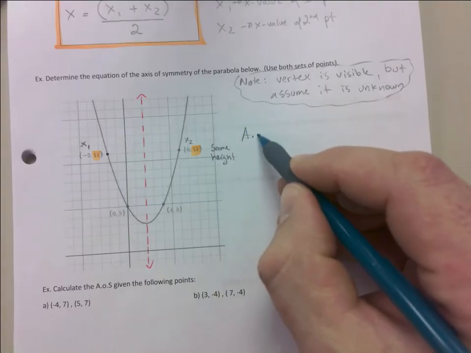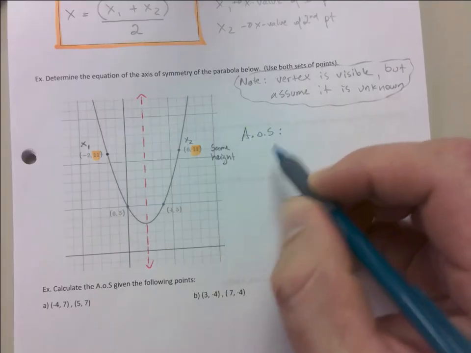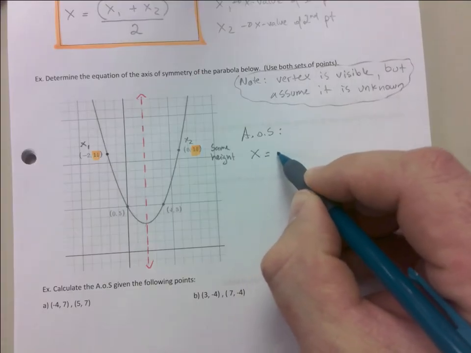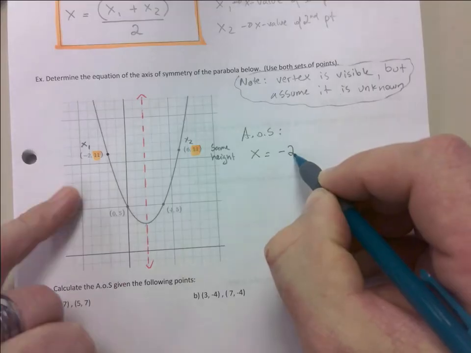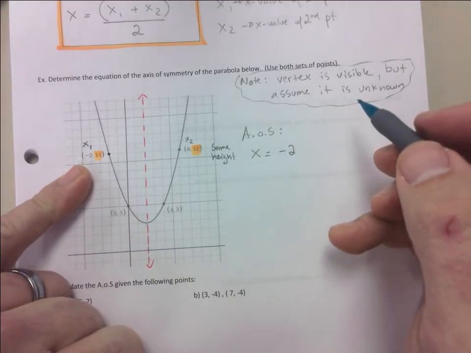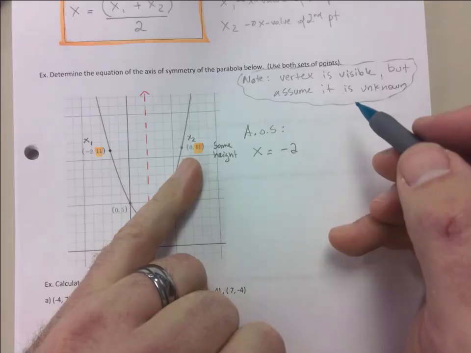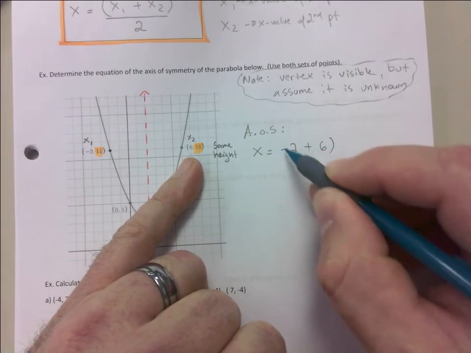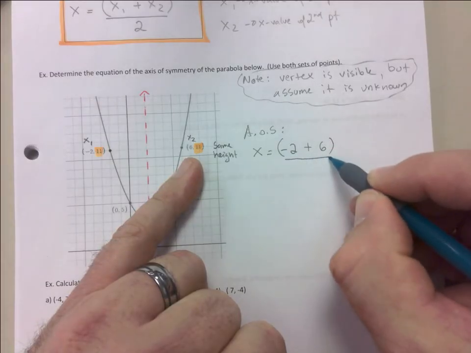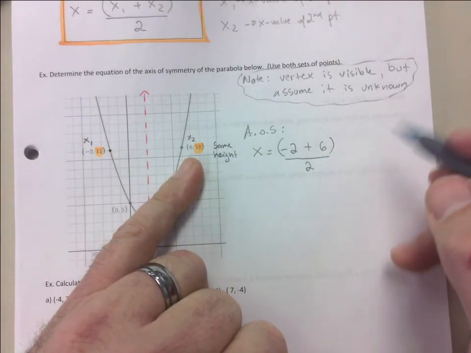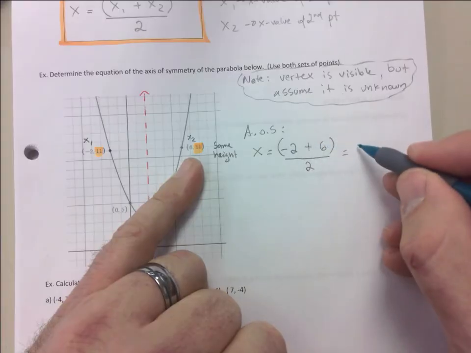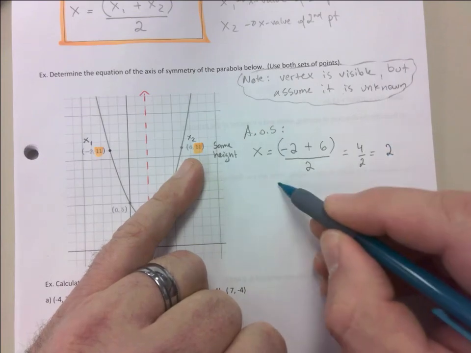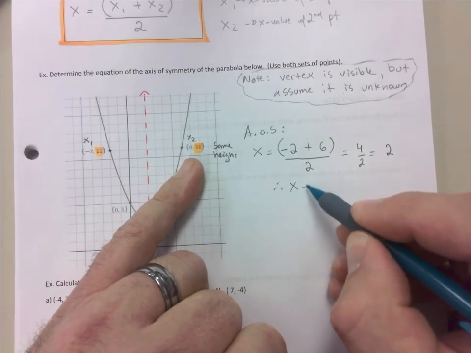So the axis of symmetry in this case would simply be negative 2, that's x1 for us. It doesn't matter which one you call x1, which one you call x2, it doesn't matter. Plus 6, put that in brackets, divide that by 2. Negative 2 plus 6 is 4. Divide that by 2 is 2. Therefore, the axis of symmetry is 2.